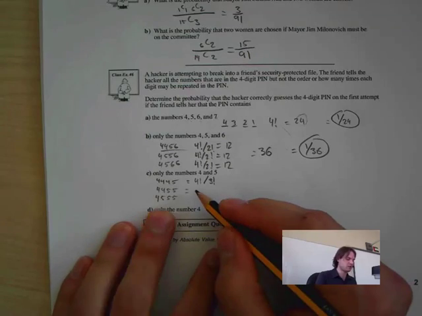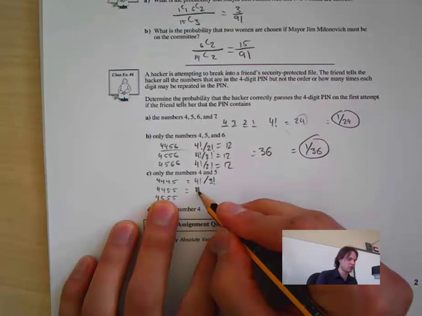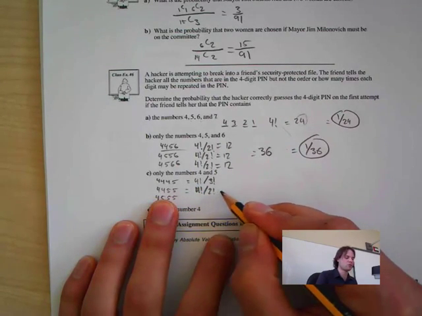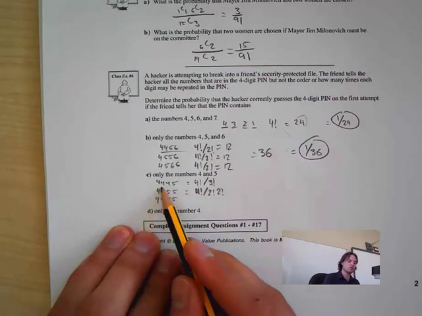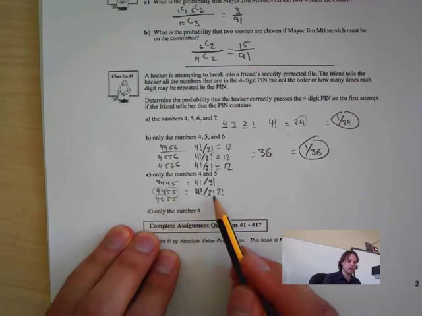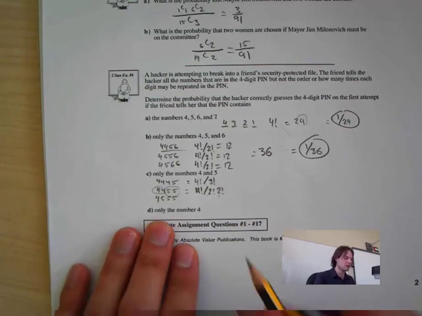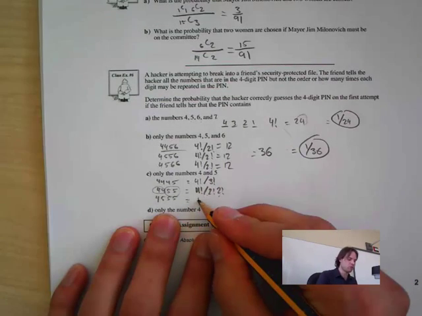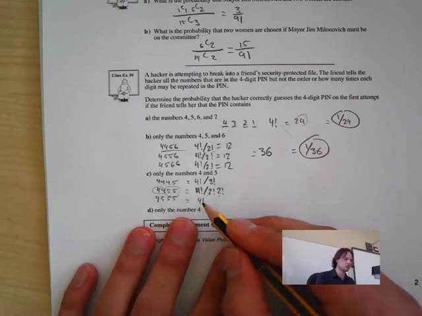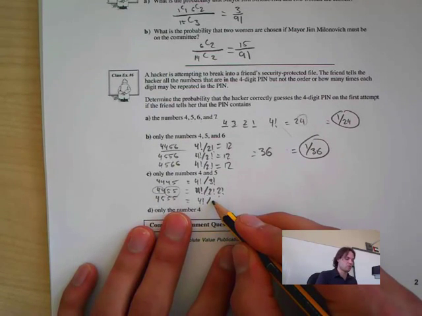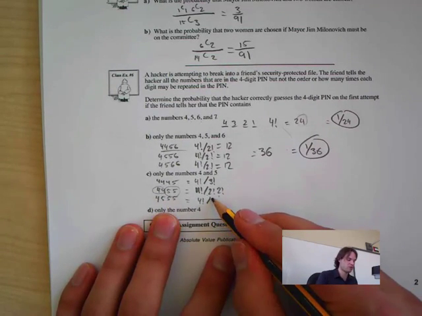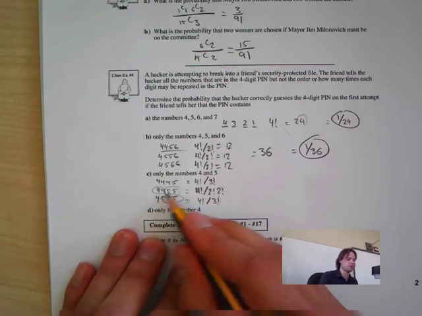Next one is 4 factorial divided by 2 factorial multiplied by 2 factorial, because we have 2 4s and 2 5s. And the last one is 4 factorial, because we have a total of 4 digits, divided by 1 factorial for the 4, 3 factorial for the 5, because there's 3 repeated 5s.